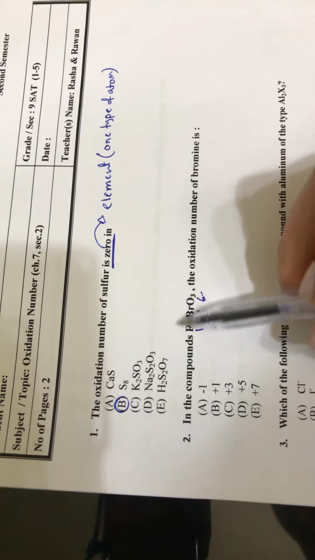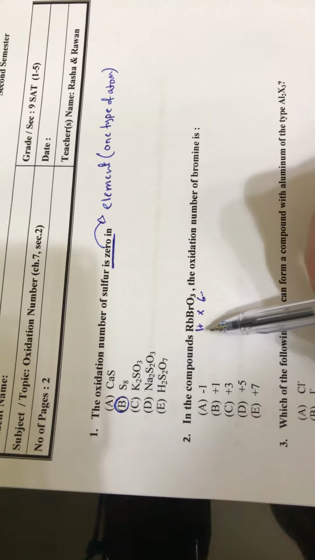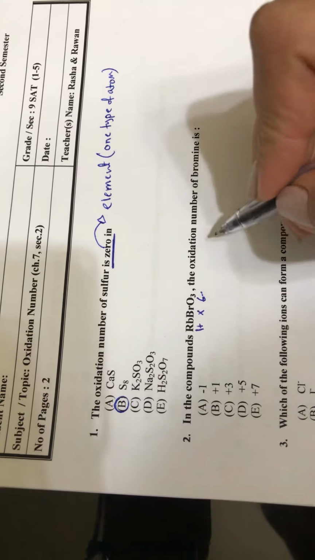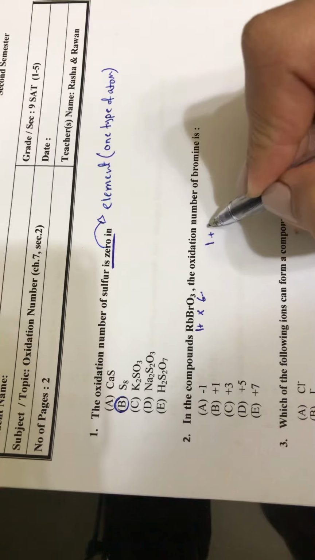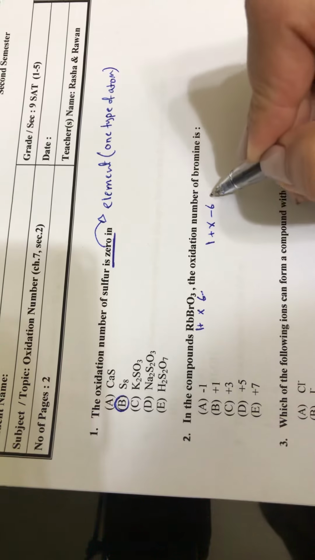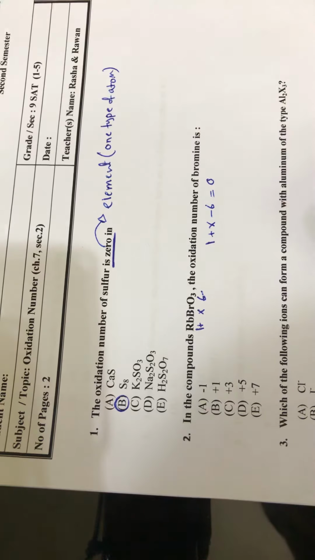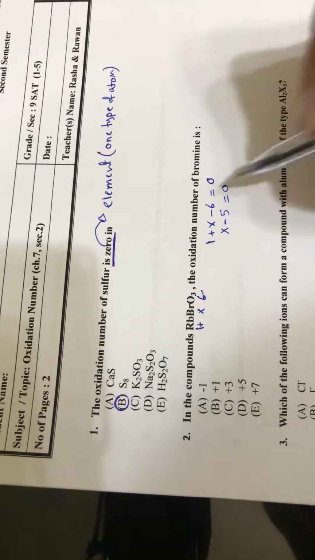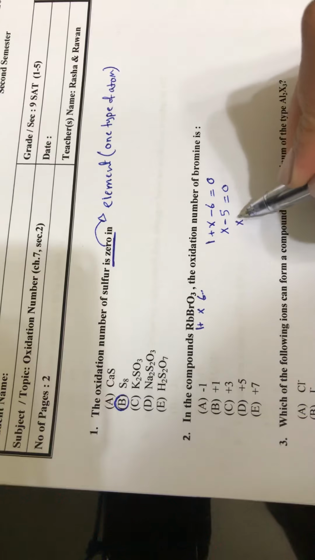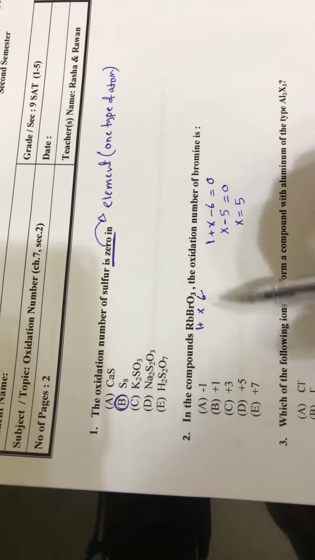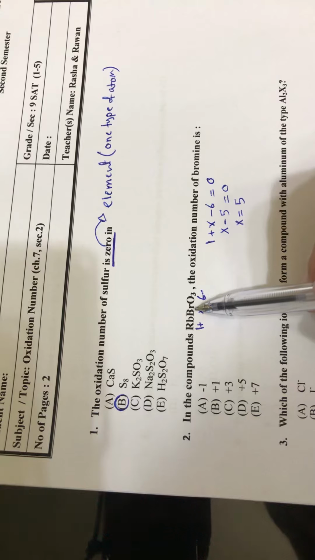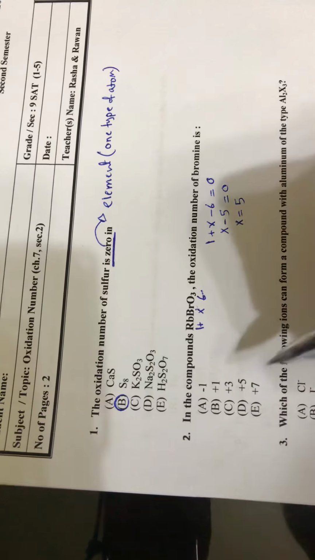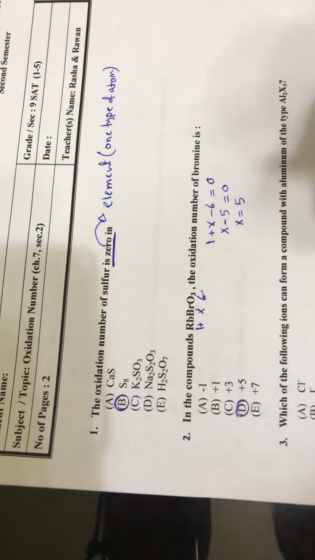Again, it's a neutral compound, so the summation of the oxidation numbers must be equal to 0. So 1 plus x minus 6 equals 0. So x minus 5 equals 0. So x equals 5. So the oxidation number of bromine is positive 5. So the answer is D.